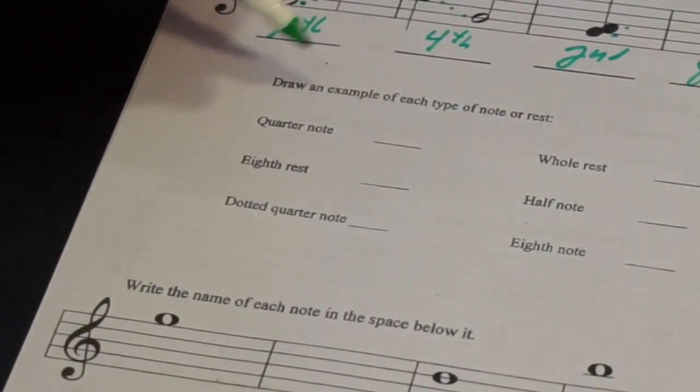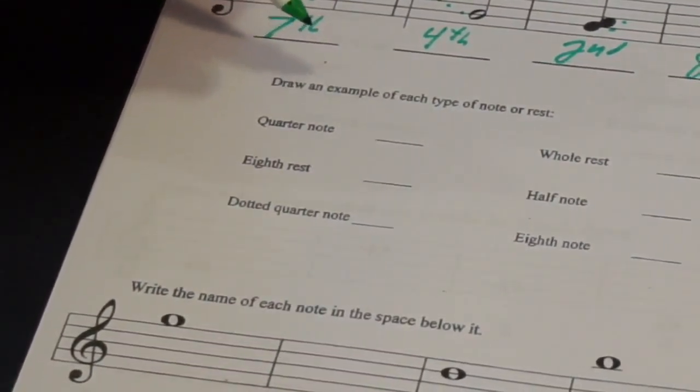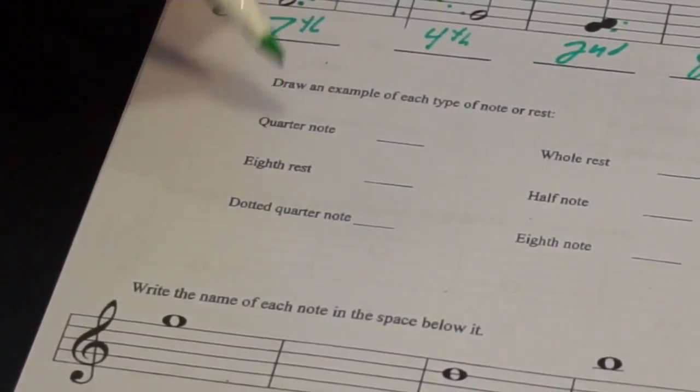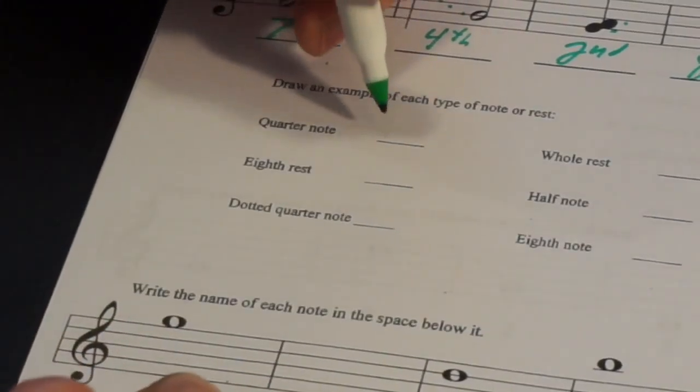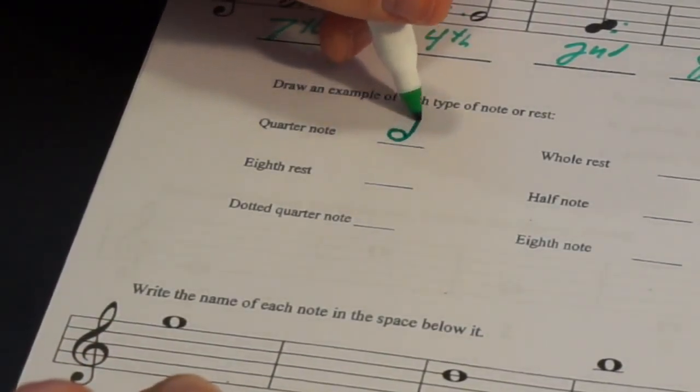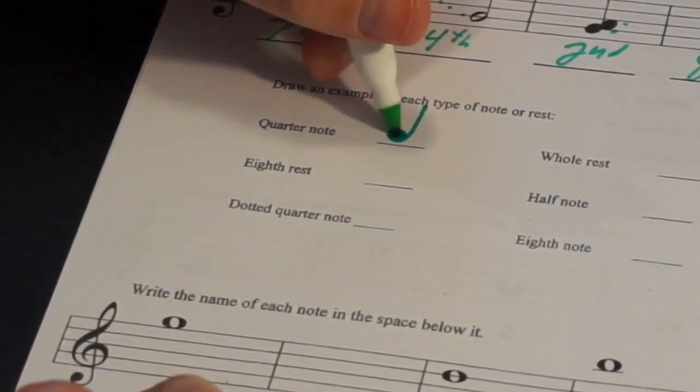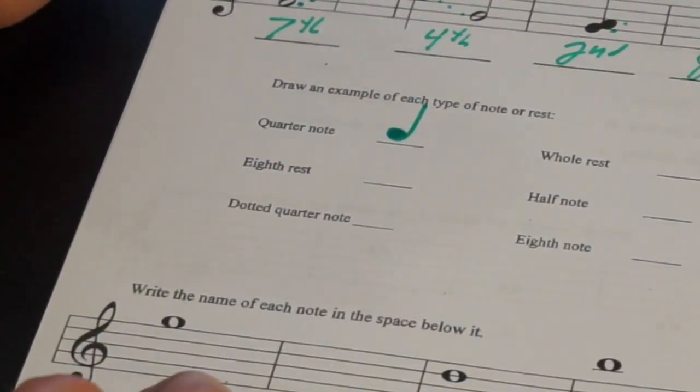Draw an example of each type of note or rest. Okay, well, here we go. We got a quarter note. This is where you get to actually do your little composition drawing. Quarter note, you do the egg, you go straight up. Be sure and fill it in. If you don't fill it in, then it's a half note.